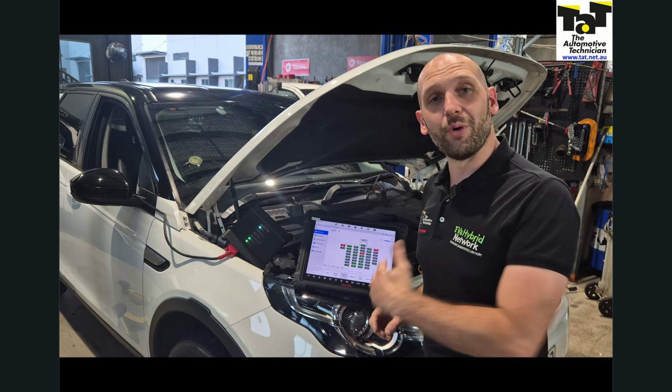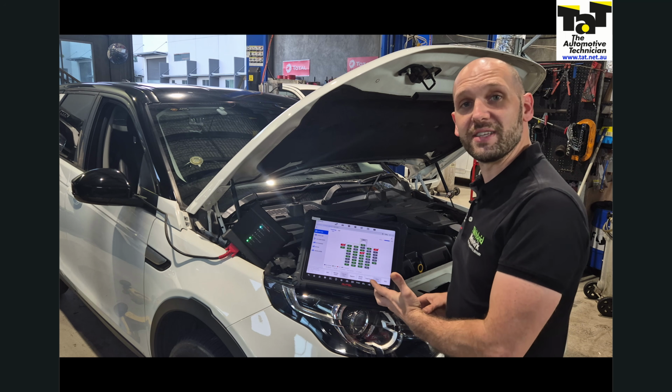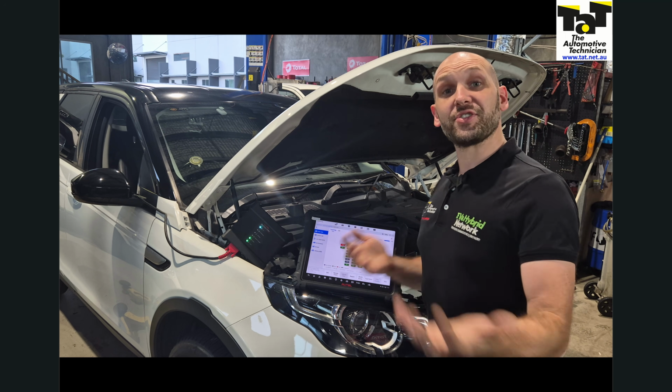Today I'm doing a review on Autel's latest scan tool. So this is the MaxiSys Ultra S2.